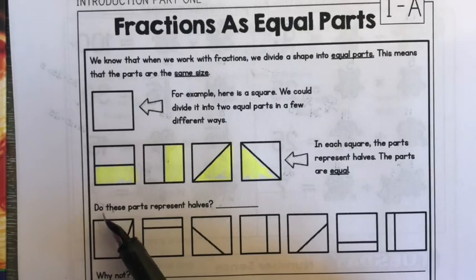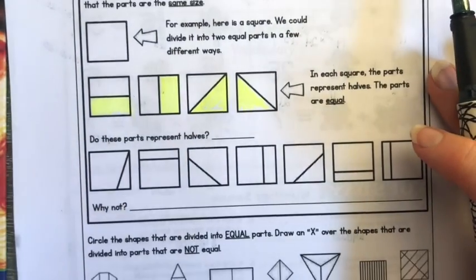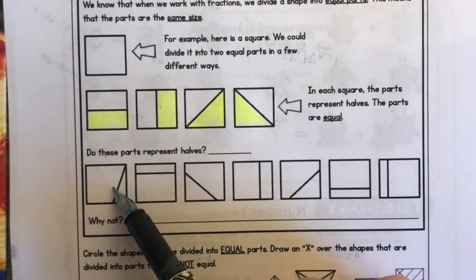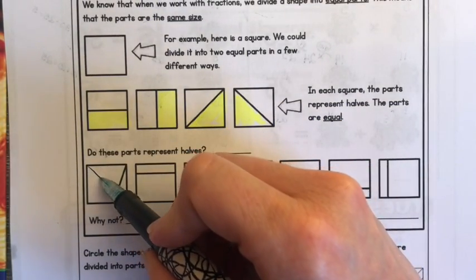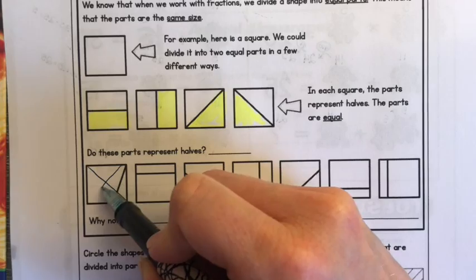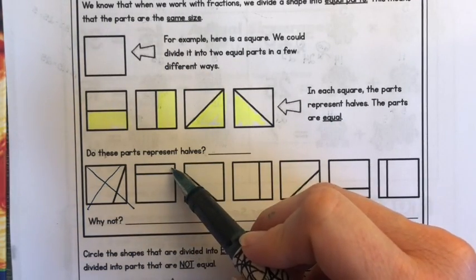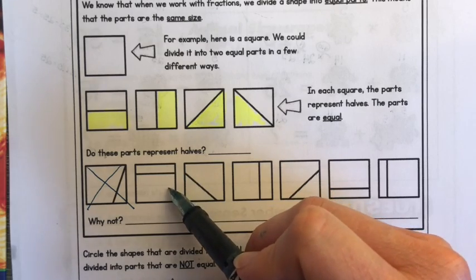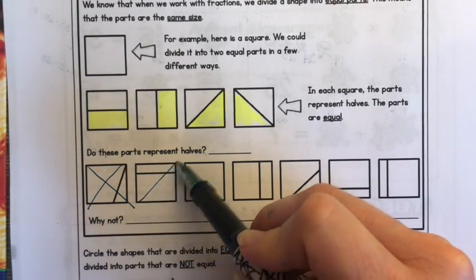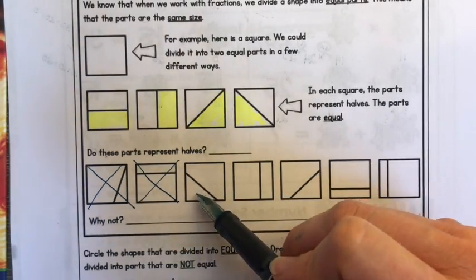Now we're going to look here. Do these parts represent halves? So they're talking about these ones here. And let's look. Okay, well that's not equal. That one does not, because this is not equal to that. This one does not, because this piece is way smaller than this piece. This piece is big, so it's not a half. Not a half.